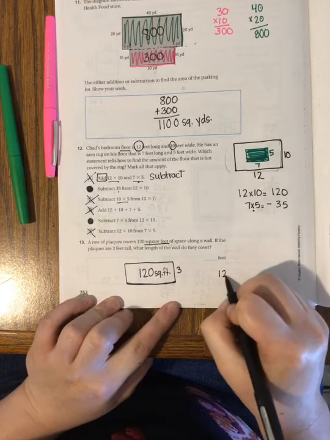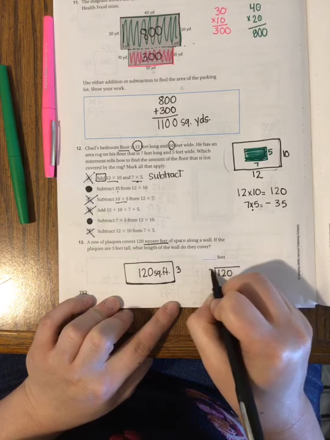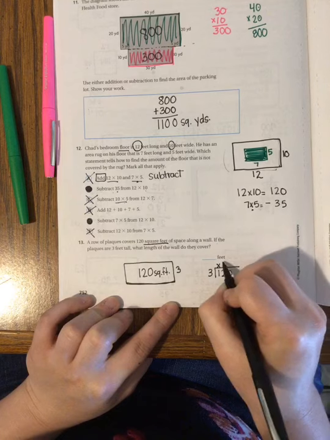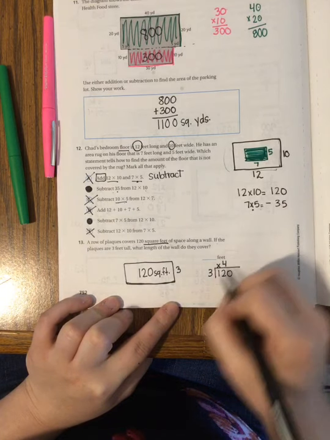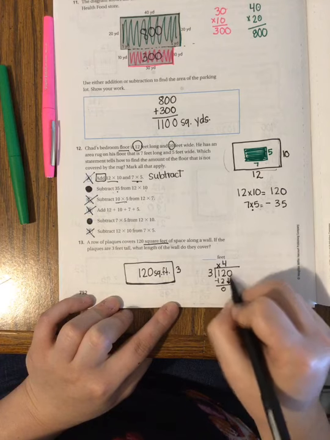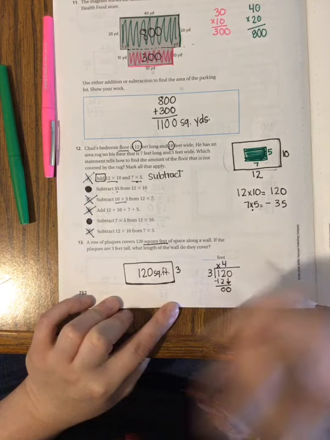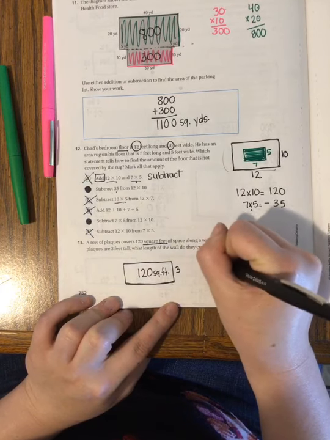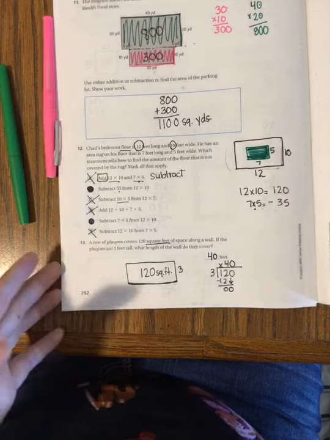So I'm going to do 120 divided by 3. 3 can't go into 1, but it can go into 12 4 times. 3 times 4 is 12. I subtract and I get 0, but I still have another 0 to bring down. 3 goes into 0, 0 times. So 40 feet is my answer.